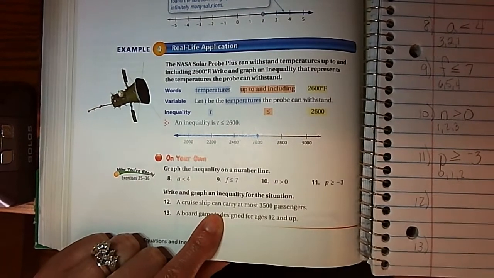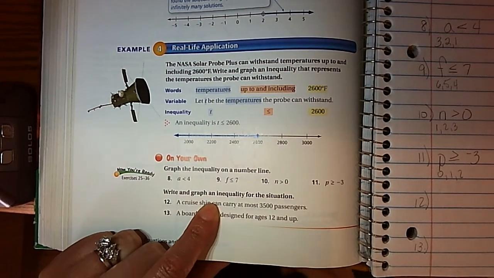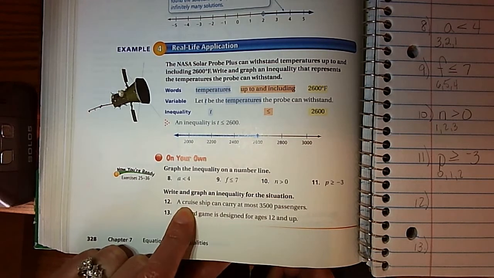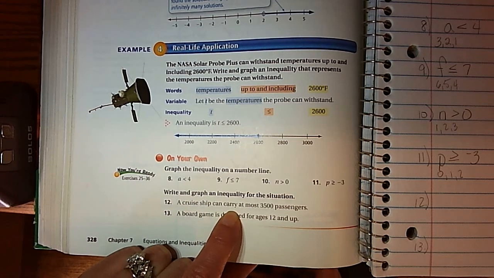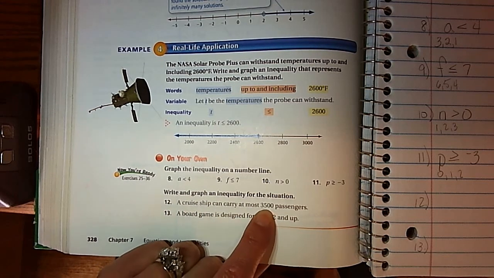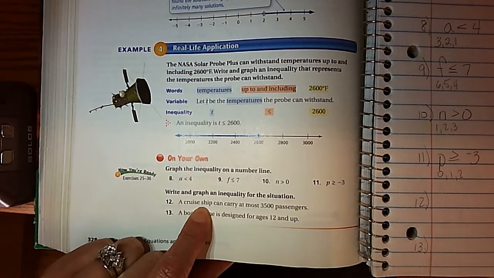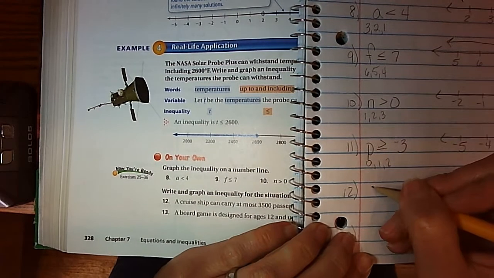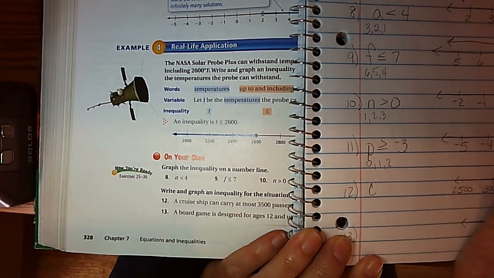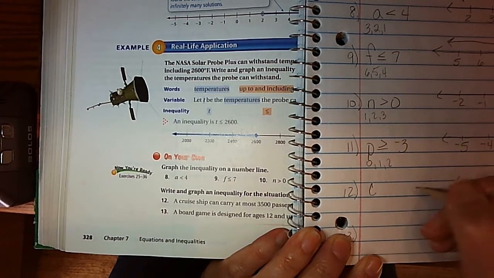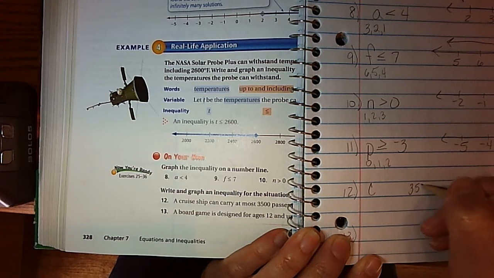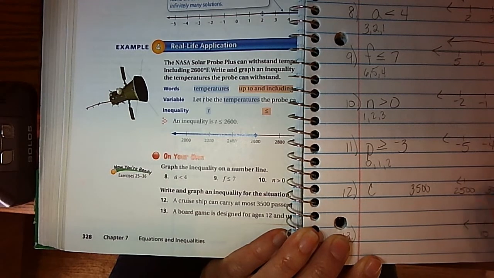Now we got number 12, word problem. Write and graph an inequality for the situation. A cruise ship can carry at most 3,500 passengers. So a cruise ship, I'm just going to use C for cruise ship. And then I know I'm going to have the number 3,500 over here.